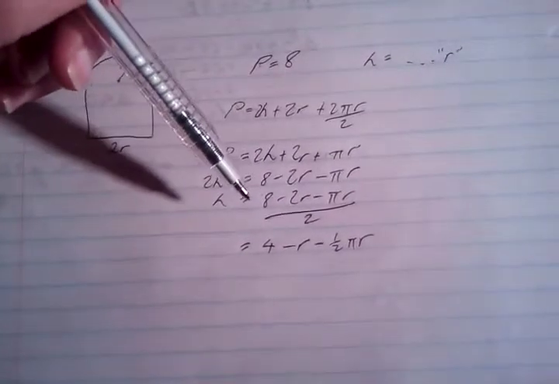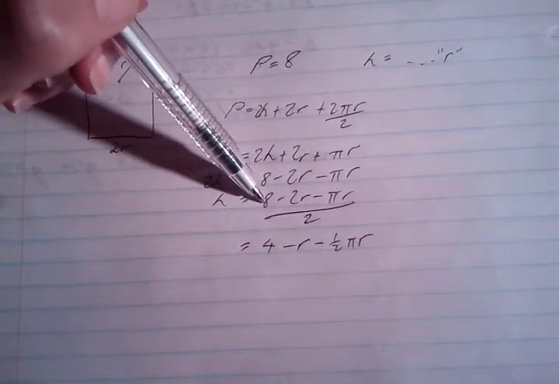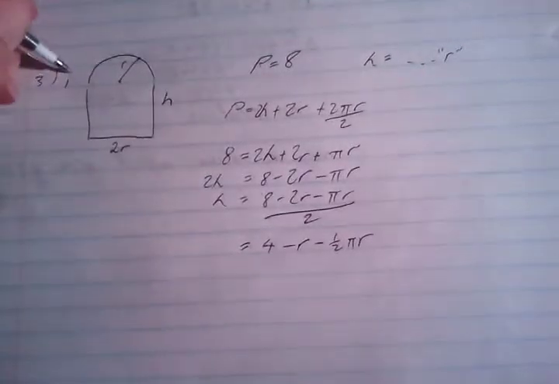And we could simplify that up a bit so that we'll have 4 minus r minus a half pi r. So remember that this 2 on the denominator needs to divide into each term in the numerator. So the 8 is divided by 2, so is the 2r, and so is the pi r. And there's our first part of the problem.